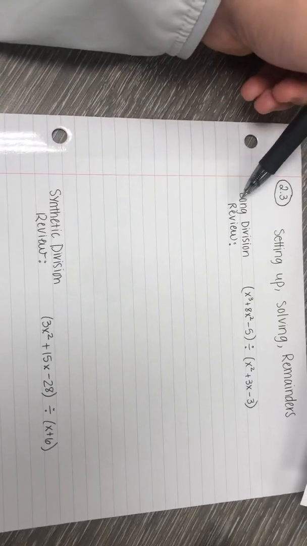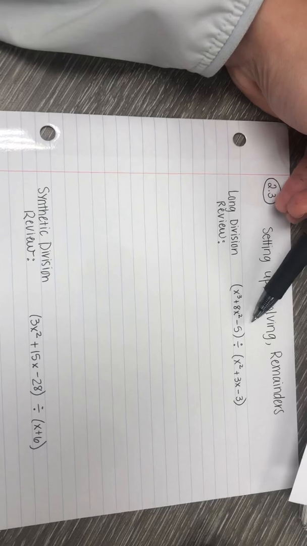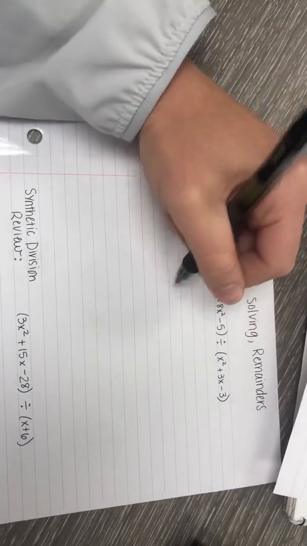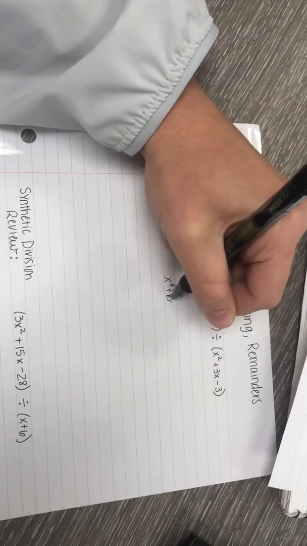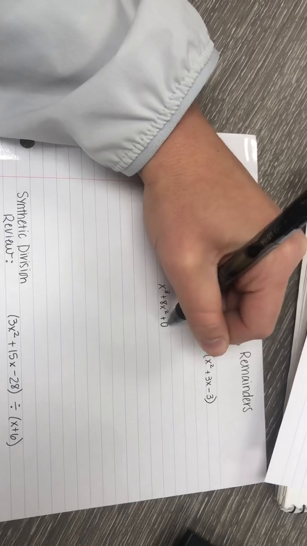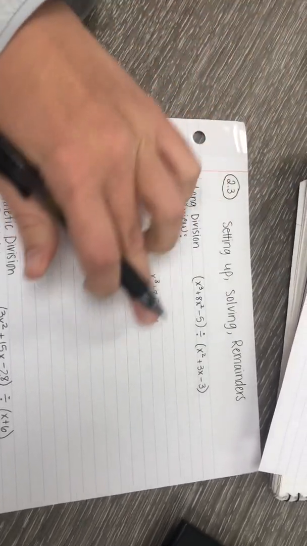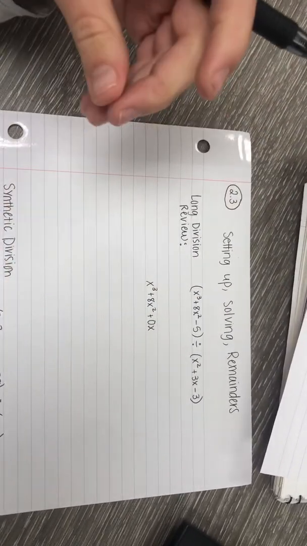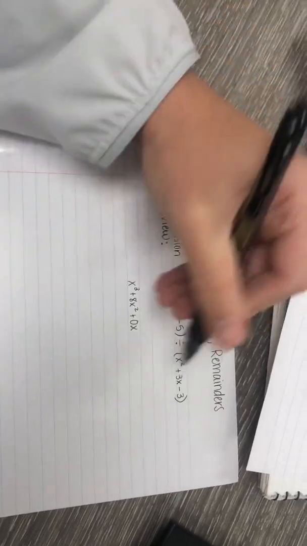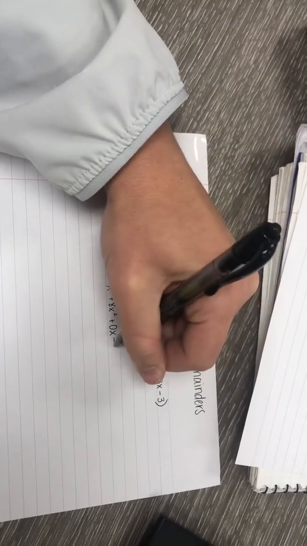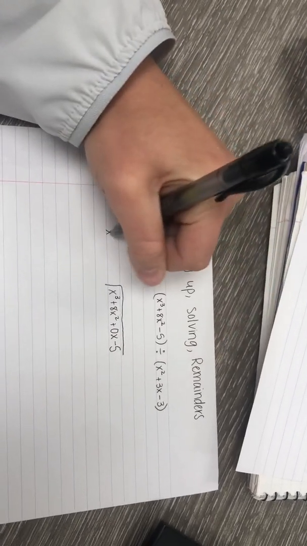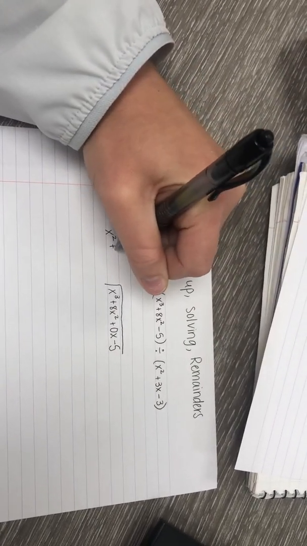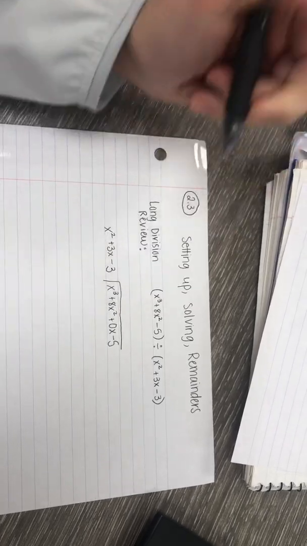So let's look at our first one here. First thing you should notice is that there's no x term. So when you're setting up long division, you have to set up x cubed plus 8x squared plus 0x. You always have to include it, even if there is not one there, because you'll still need it when you're dividing, even if it's 0. All right, and then we have x squared plus 3x minus 3.